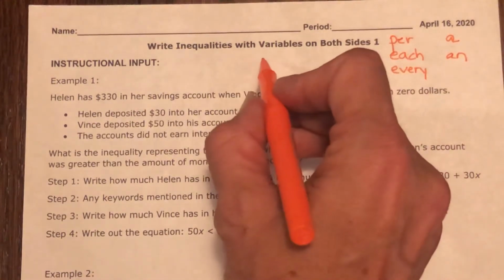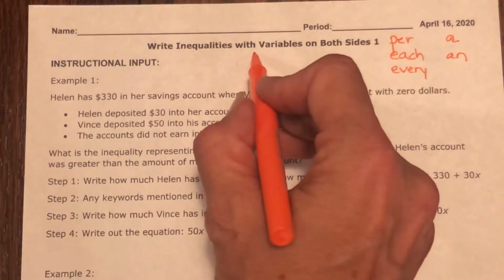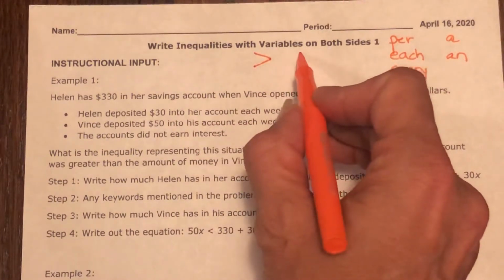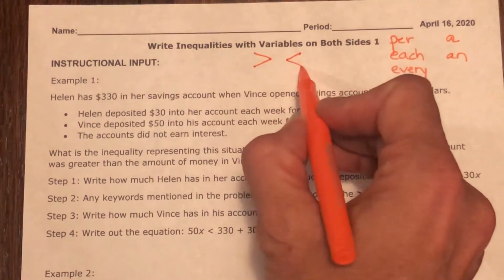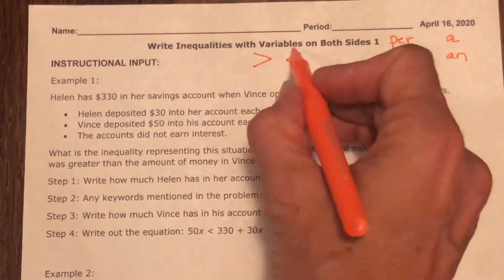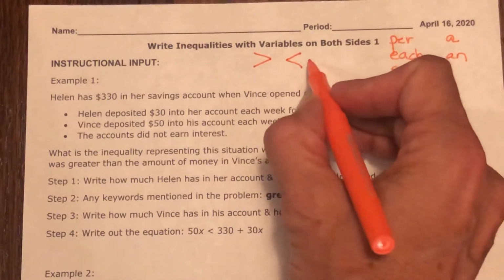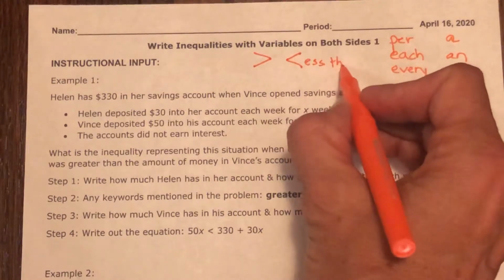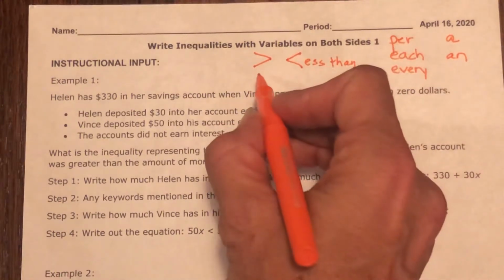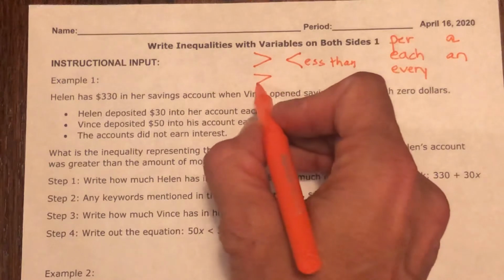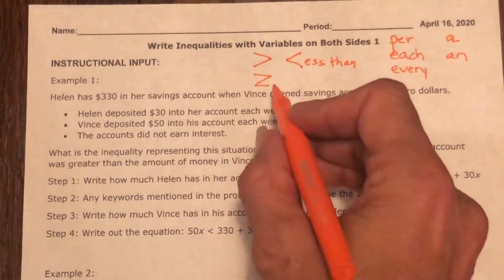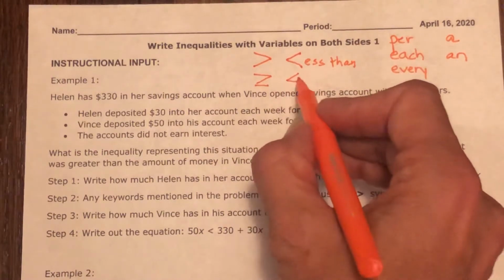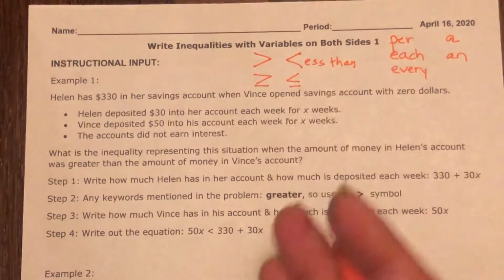Also, when talking about inequality symbols, this symbol is our greater than symbol. This symbol is our less than symbol. One thing that I always like to tell my students is this symbol right here kind of looks like the letter L, and that's how you know that that's your less than symbol. When we see the greater than symbol with half of an equal sign underneath it, this is greater than or equal to, and this symbol is our less than or equal to.